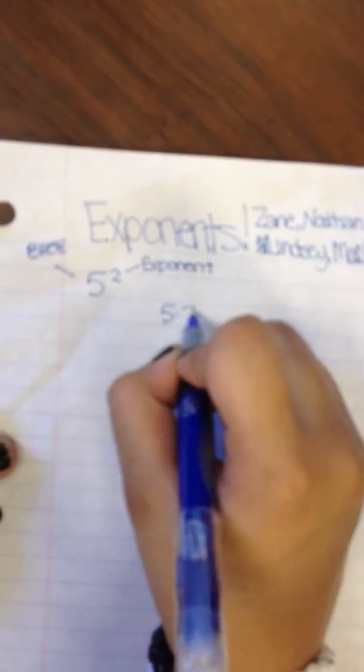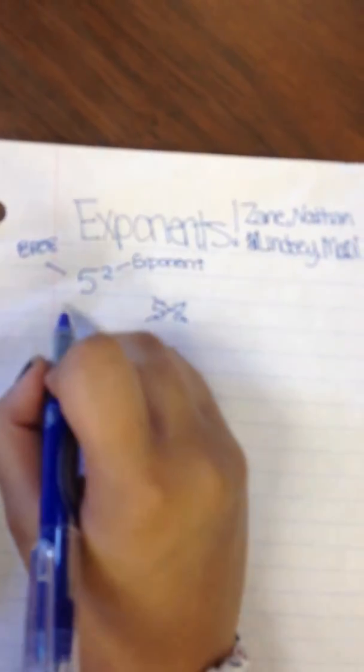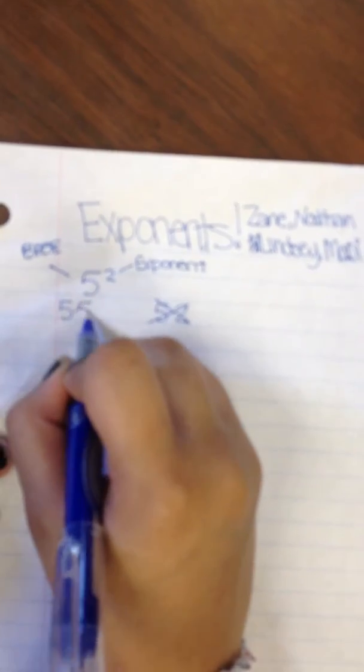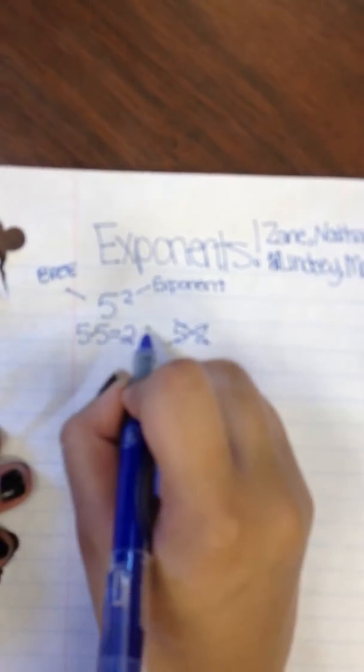So let's solve this one. Now, most people think that 5 to the 2 means 5 times 2. That's not the case. What it really means is 5 times 5, because the 2 represents how many times you multiply 5 by itself. So, it's 5 times 5 is 25.